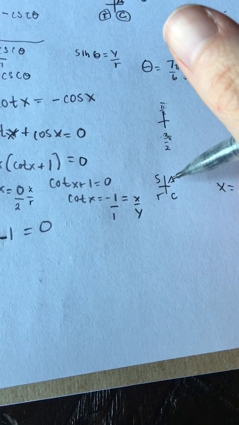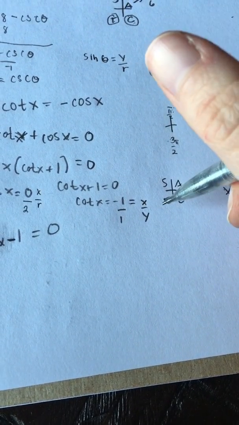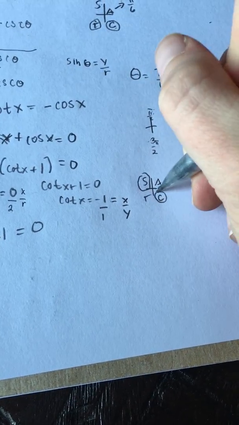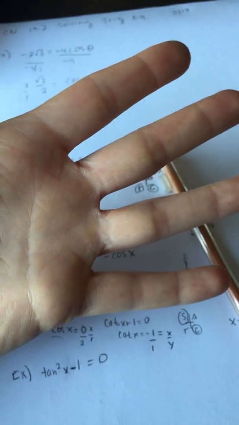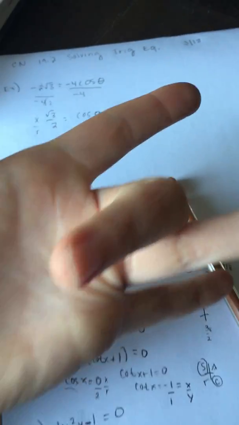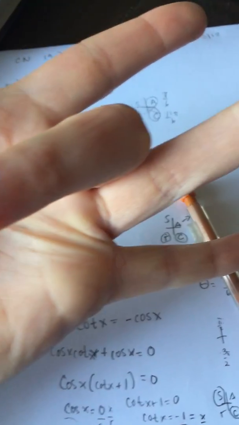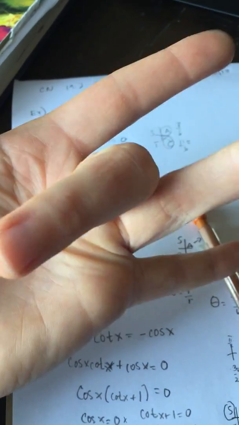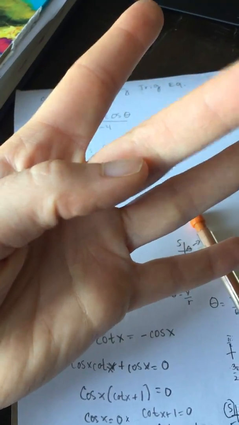Tangent and cotangent are positive in these two, so I need to give an angle in quadrant 2 and in quadrant 4. Using my hand, I can't make my y and x just a 1 by putting one finger down. I need to do here in the middle, because then I have root 2 over root 2, so that will give me 1. So this is the finger I'm using: 0, pi over 6, pi over 4.